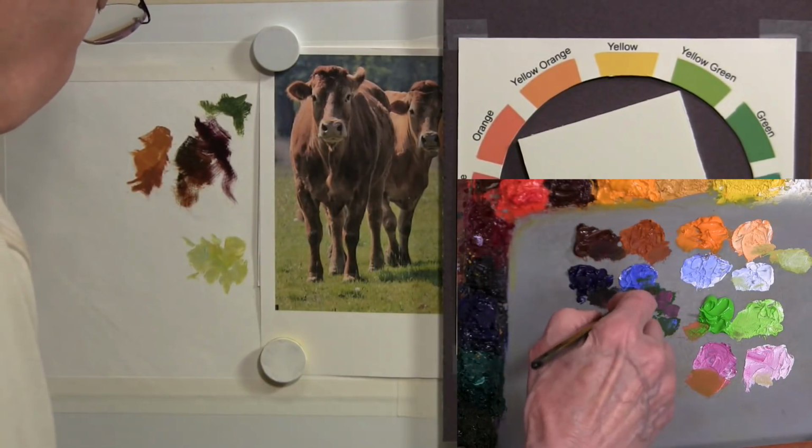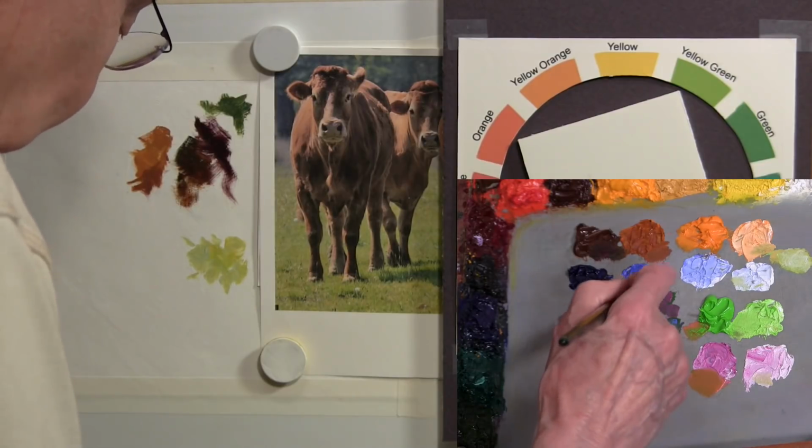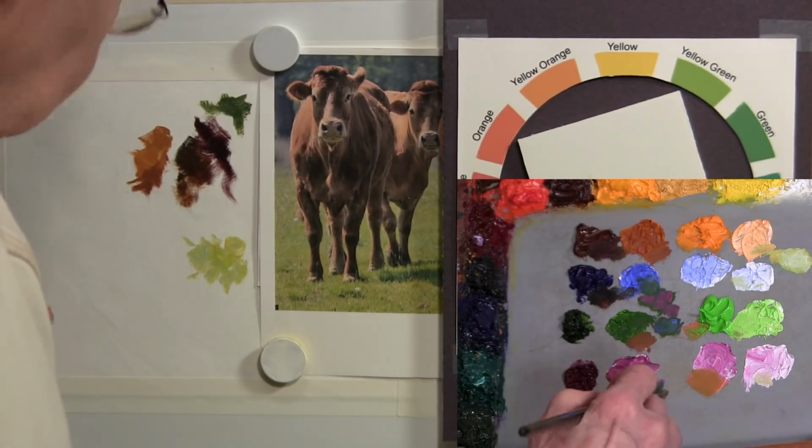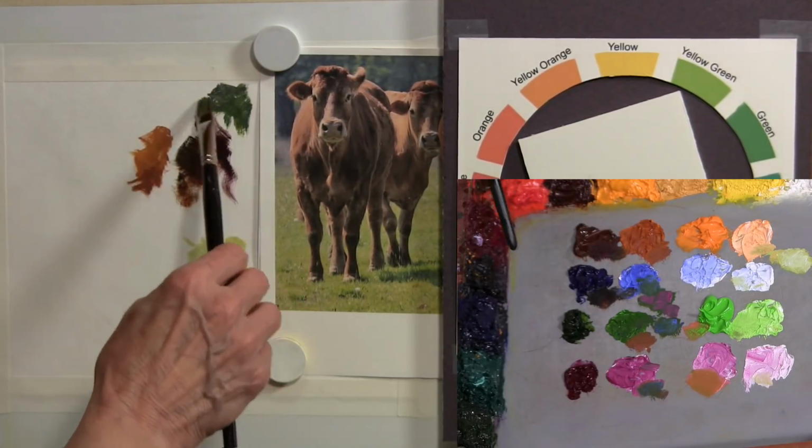So it just says to me, let it talk to you. It says to me it needs a little bit more blue. It needs to be cooler, perhaps a little less intense. And look at this. There we go. That's what it needs right there.